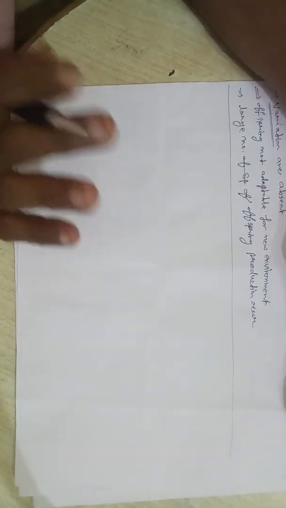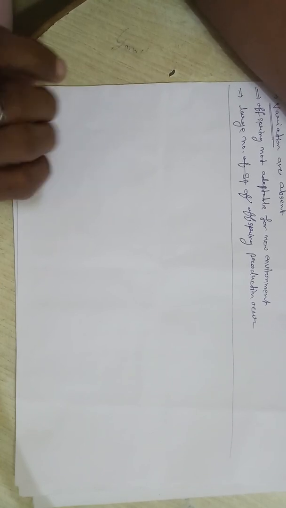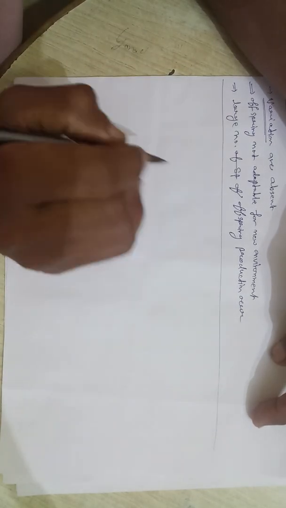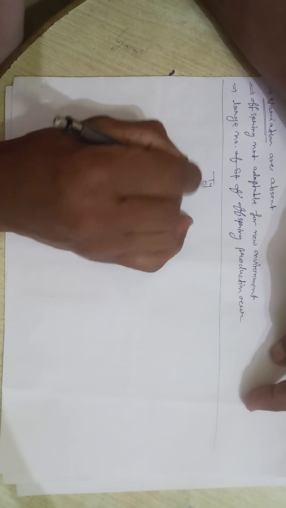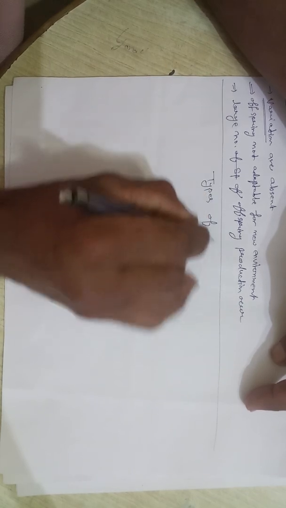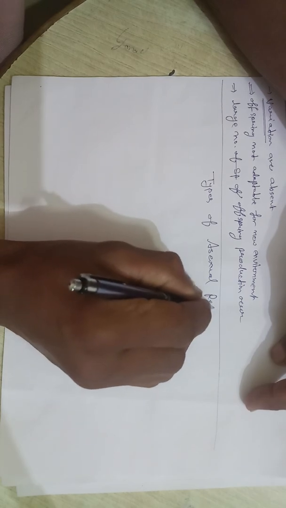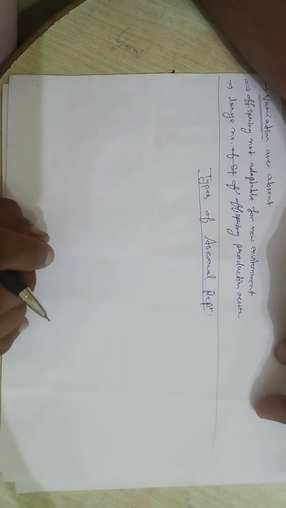So that is the difference between sexual and asexual reproduction. Okay, now the next point is types of asexual reproduction. There are many types of asexual reproduction, of which we discuss the following.